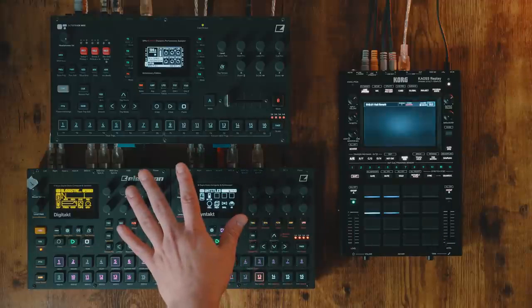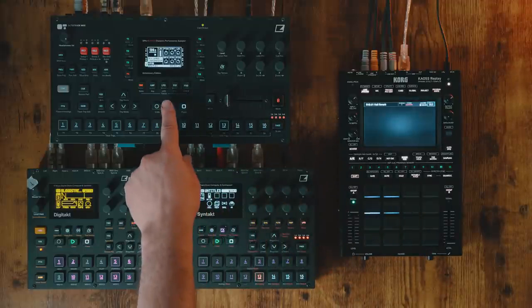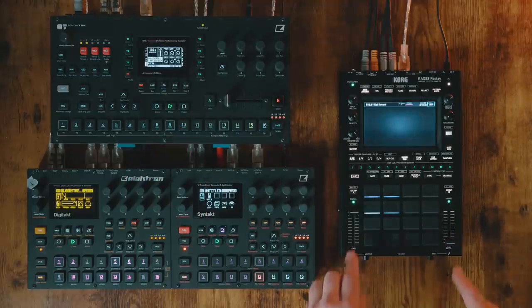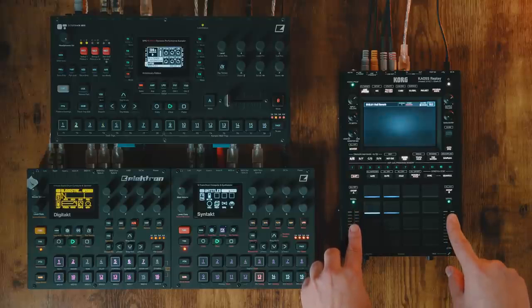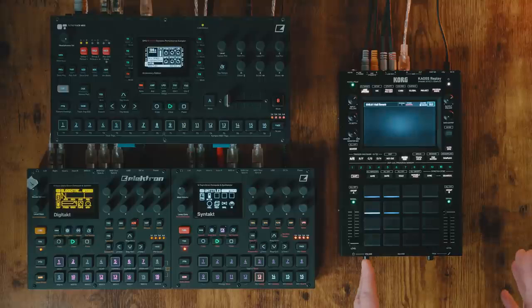I'm going to time the playback of the machines with the beginning of this sample, just by ear. You can see the signals coming in on this crossfader for that group. Voila, we've transitioned from a sample over to some external hardware.